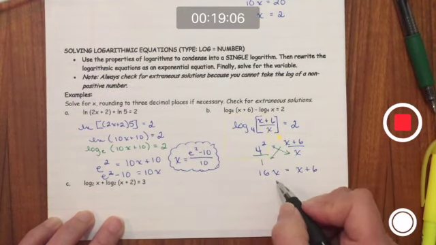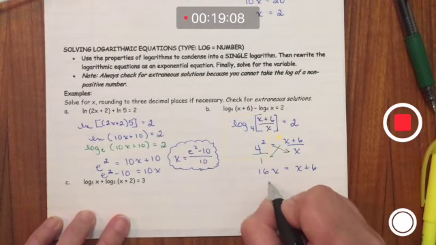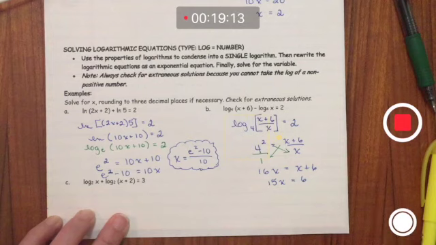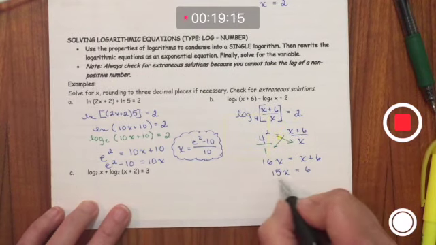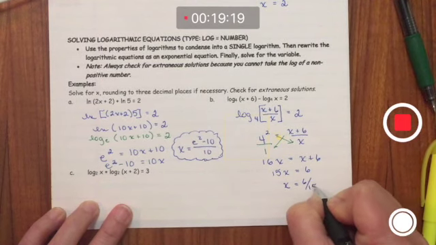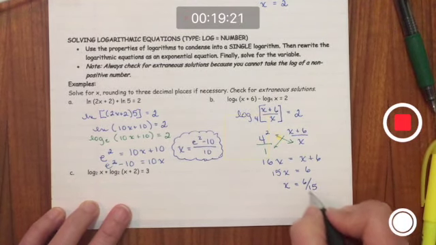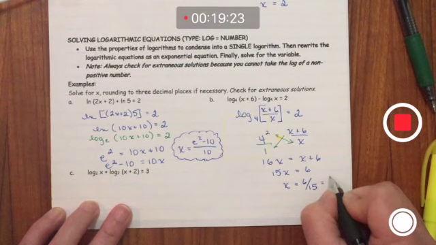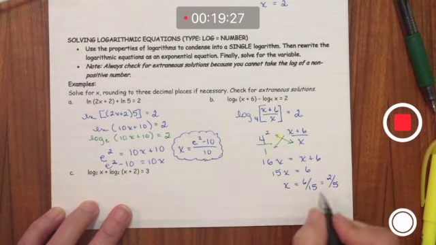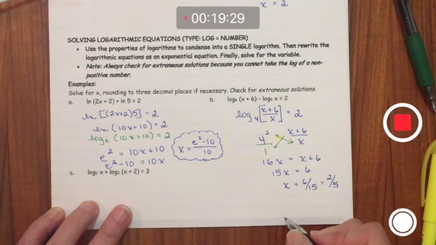We'll subtract the x from both sides of the equation. I have 15x is equal to 6, and then divide both sides by 15. x is 6/15, and 6 and 15 have a common factor of 3, so this is going to be 2/5. That's our exact answer for x.